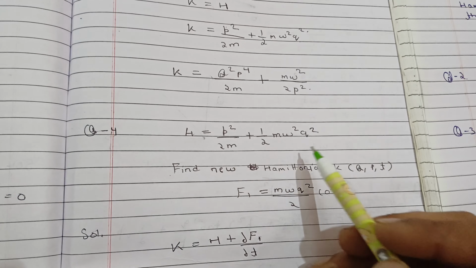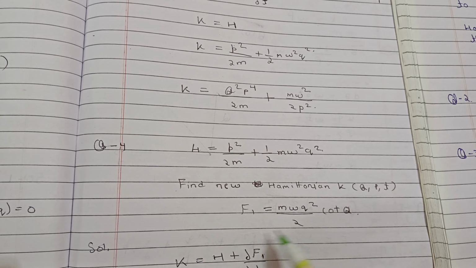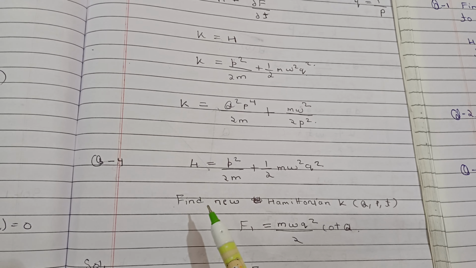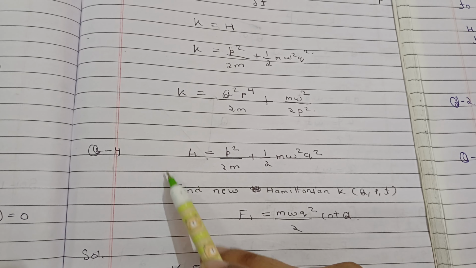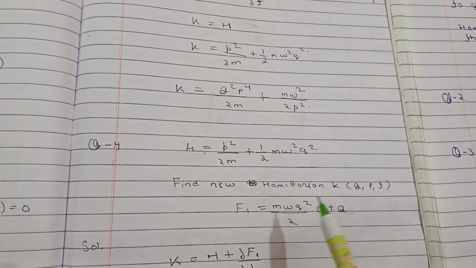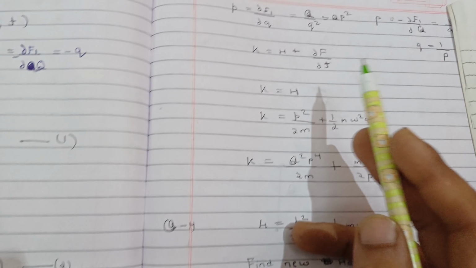In that, the Hamiltonian was given, and you need to find a new Hamiltonian again using this generating function. I have not given you the complete question because this was a basic thing asked in the question, so I'm just saving some time. The Hamiltonian is given, and we will solve this question just like we did here.